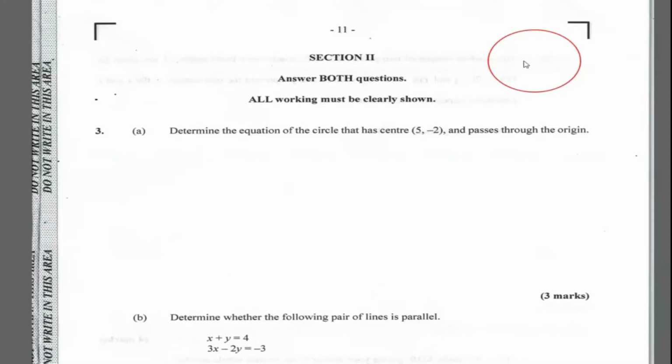They said the center is (5, -2), so let's say that's the center, and the circle passes through the origin (0, 0). So if this is 5, 0 will be somewhere over here, so the center is somewhere here.